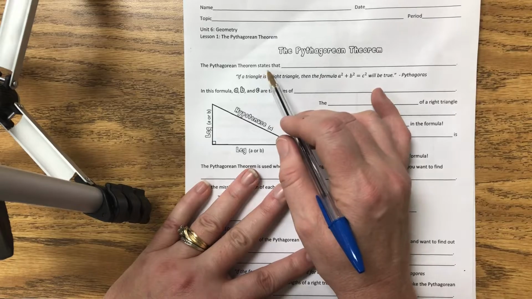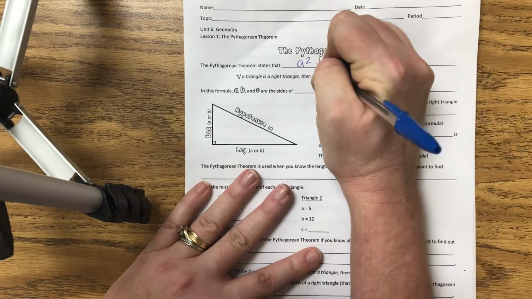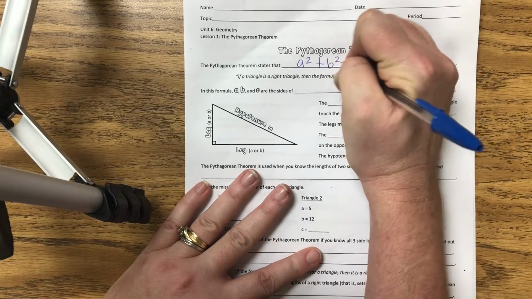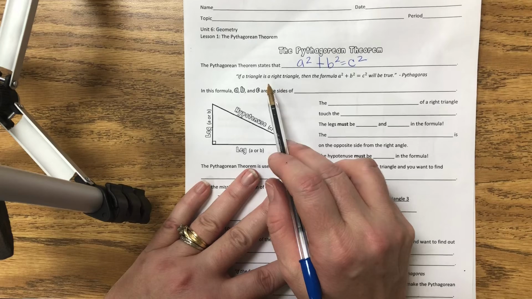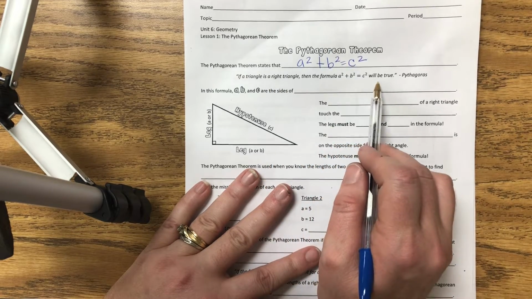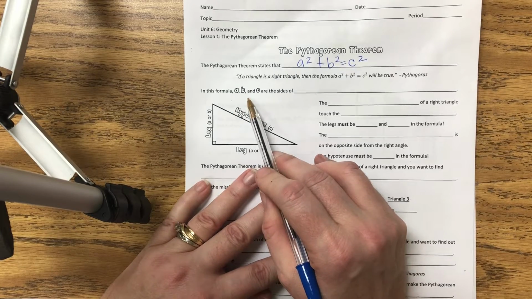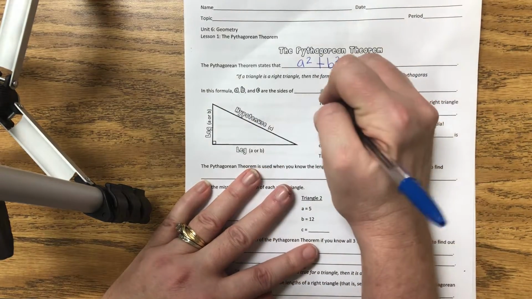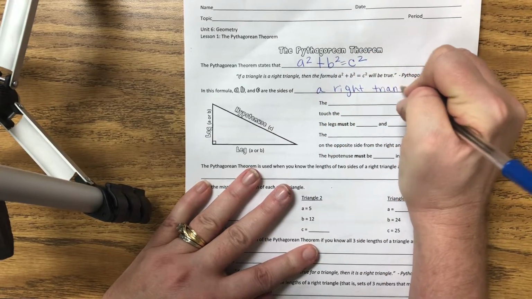So first of all, the Pythagorean theorem. The Pythagorean theorem states that a squared plus b squared equals c squared. If a triangle is a right triangle, then the formula a squared plus b squared equals c squared will be true. In this formula, a, b, and c are the sides of a right triangle.